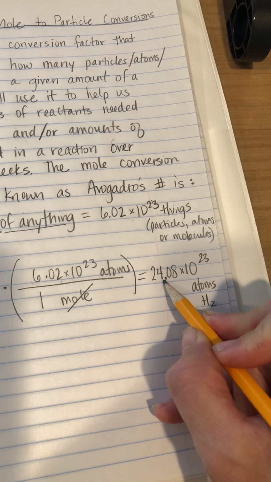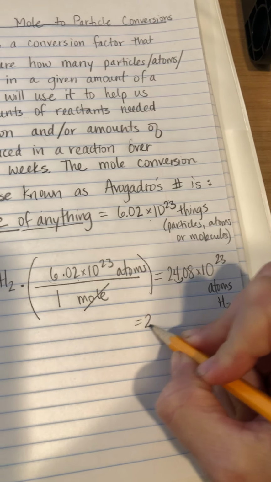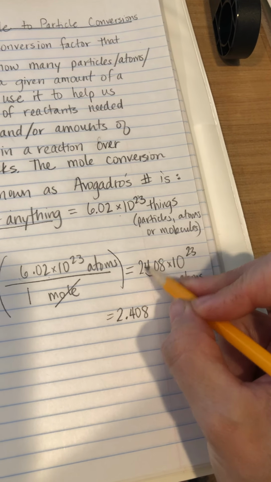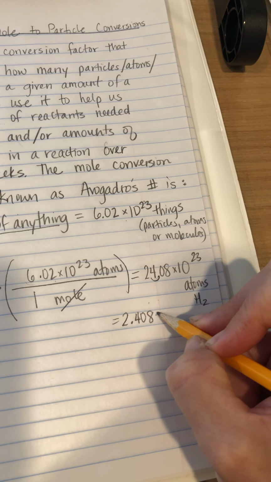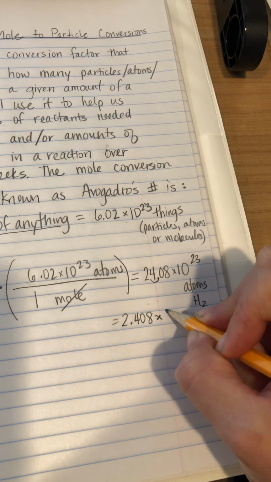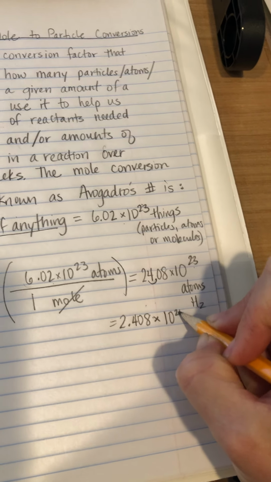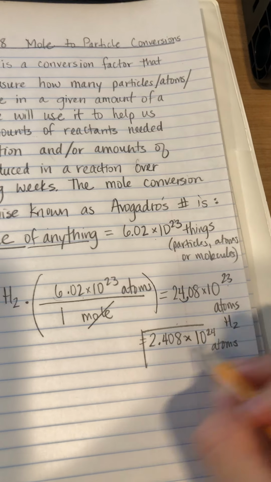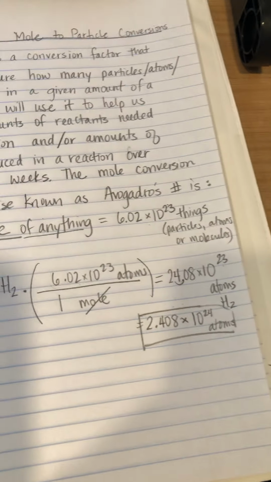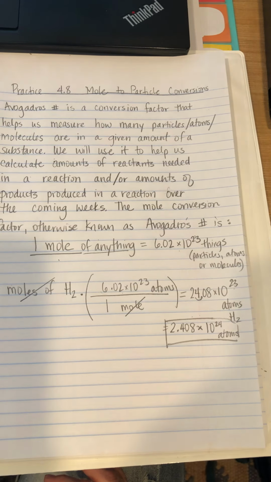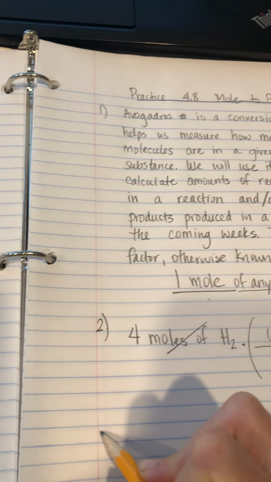So we actually should move this to become 2.408. I just made that number look smaller, and I moved it left, which means my exponent has to become bigger to balance that out so that they're the same number. 10 to the 24th atoms is actually the appropriate way to show the answer, okay? So you can pause if you need to look at that, pause the video. All right, I'm gonna do number 3.